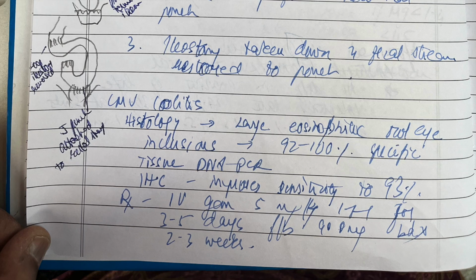CMV colitis. The histology shows large eosinophilic owl eye inclusions, which is 92 to 100% specific for CMV. The IHC shows improved sensitivity to 93%. The treatment is IV ganciclovir, 5 milligrams per kg TDS for 3 to 5 days, followed by 900 milligrams BD of valganciclovir for 2 to 3 weeks.